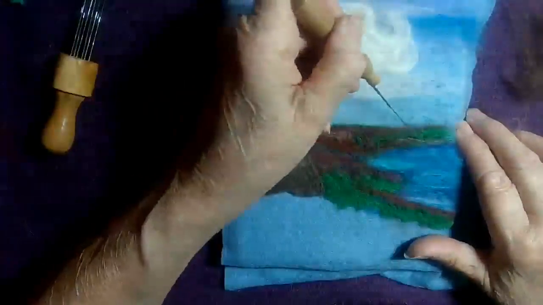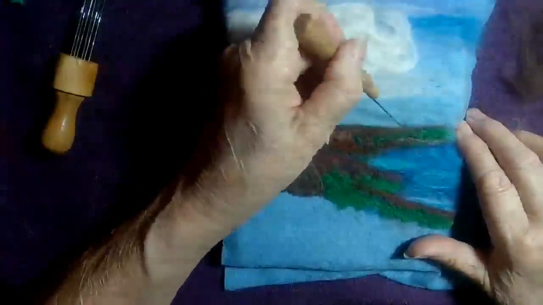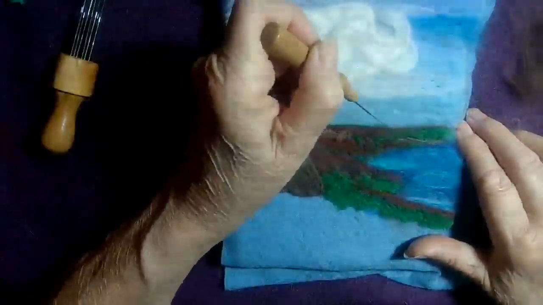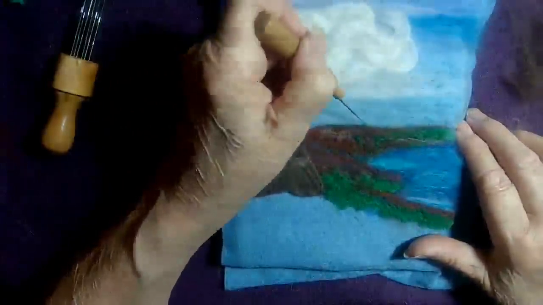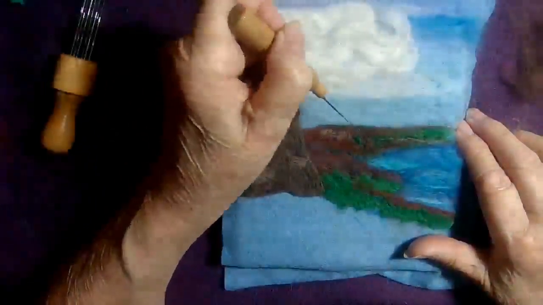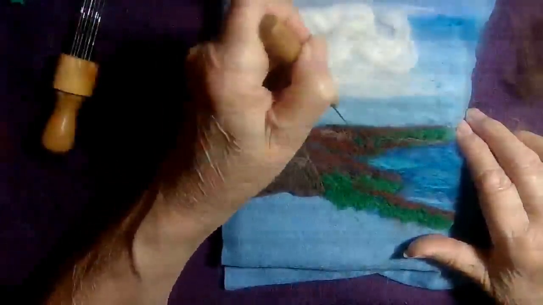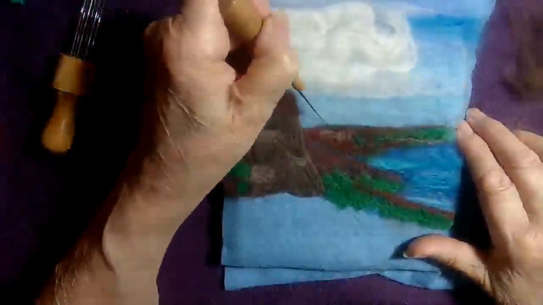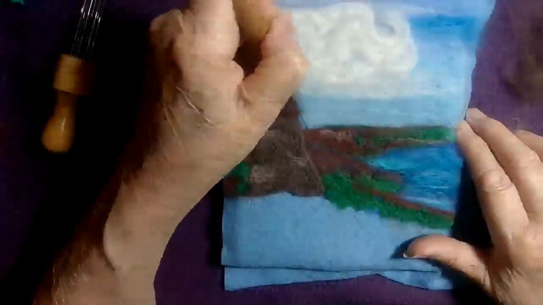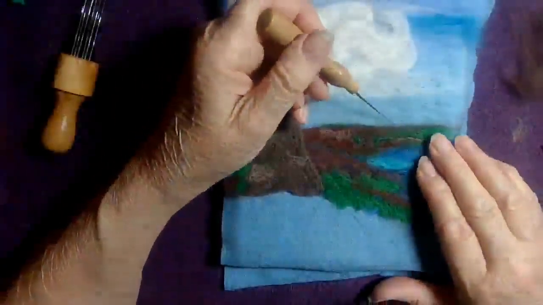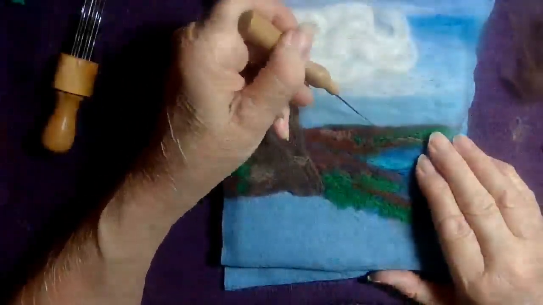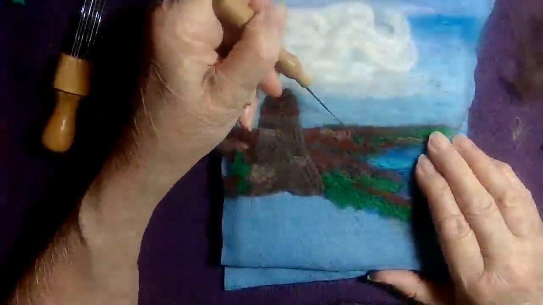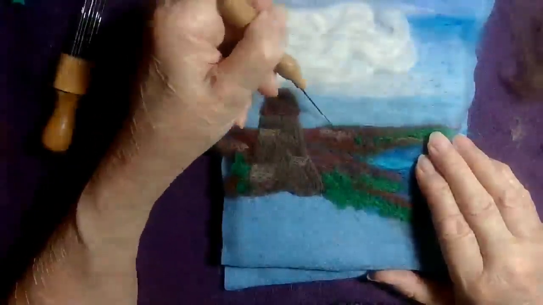Besides having the color set it apart, it helps if you can firm it up a little bit. Make sure there's no fuzz sticking up there. And go back and reinforce it by putting the sky behind and under the backdrop.